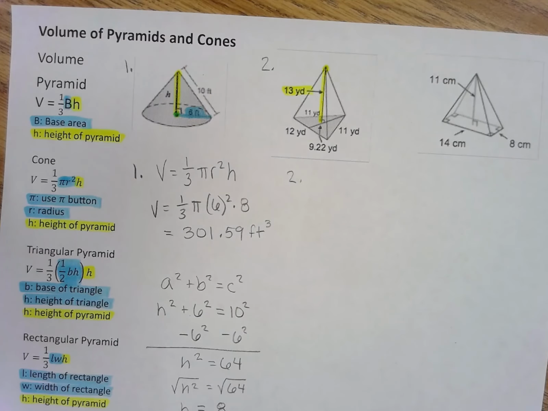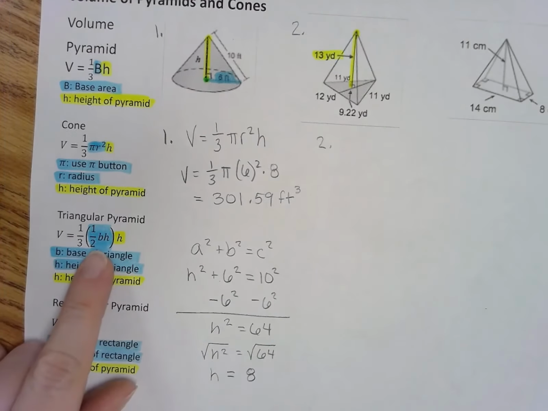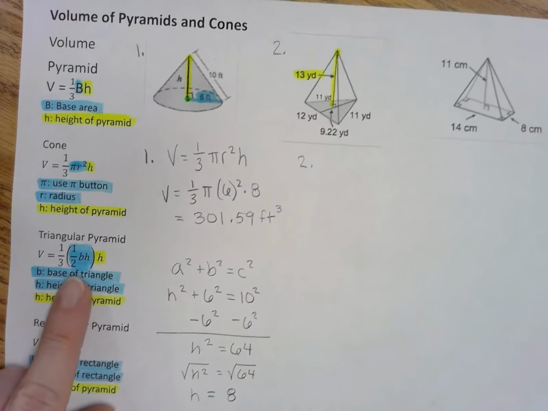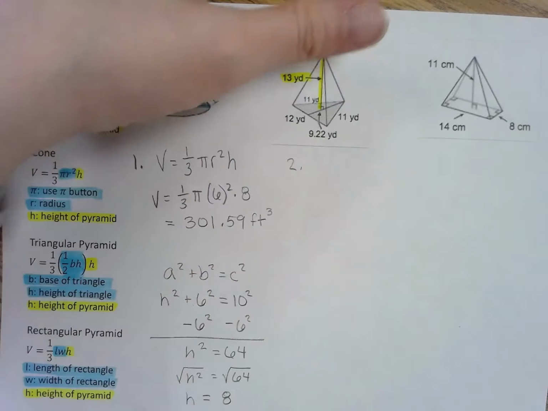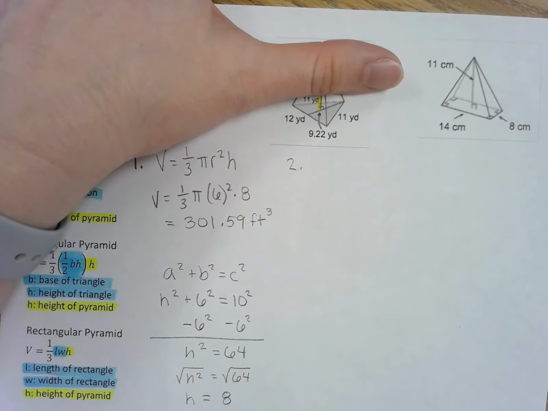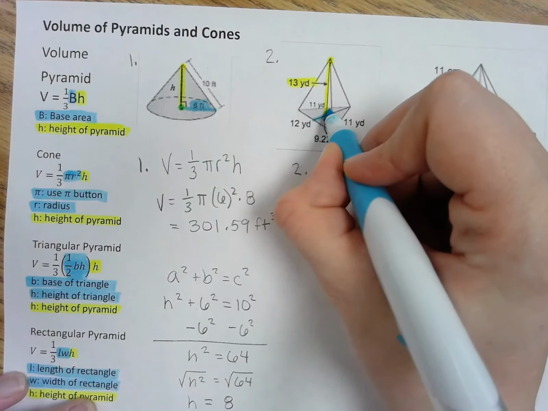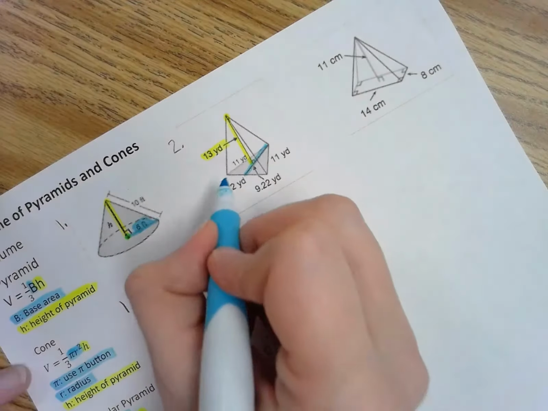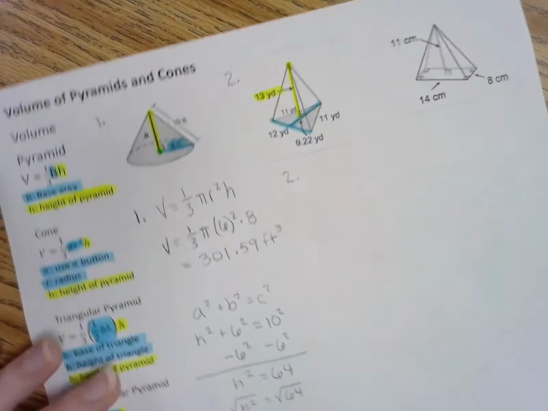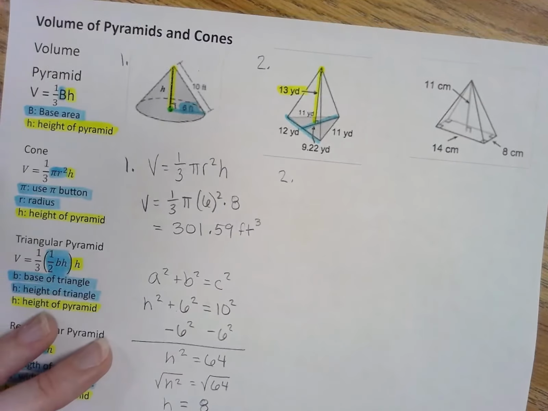Then when we need to calculate the base area for a triangle, it's 1/2 base times height. So just look at your triangle shape. It might help to cover up the pyramid portion of the shape so that you can just focus on the shape that's the base figure. Base and height have to meet in a 90-degree angle. So find those lines and see if we are given those measurements.